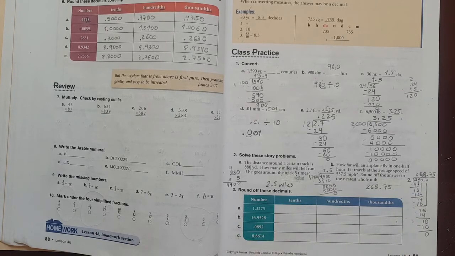So it is 268.75. So now let's do this one all together and we finish the class today.